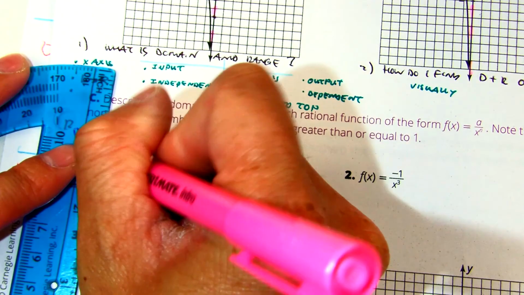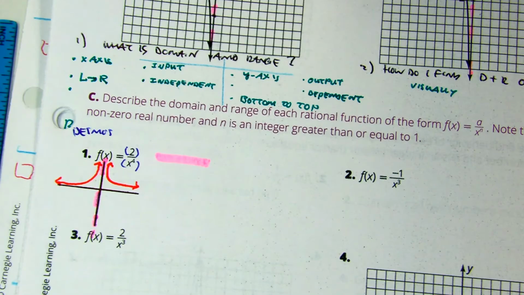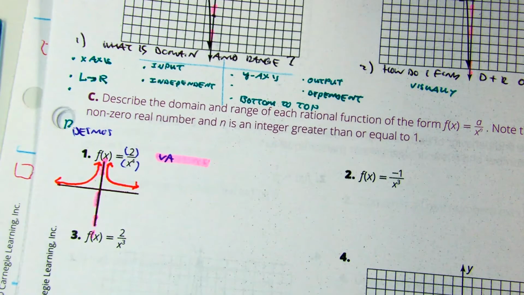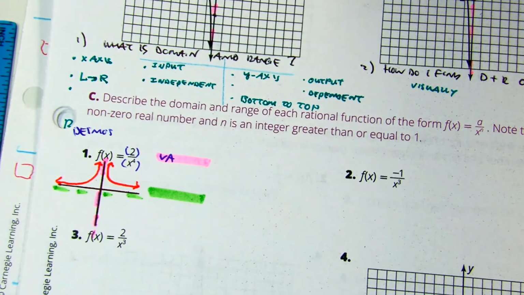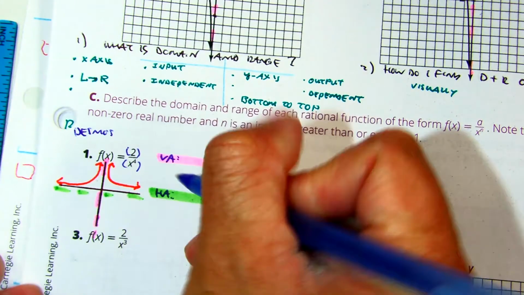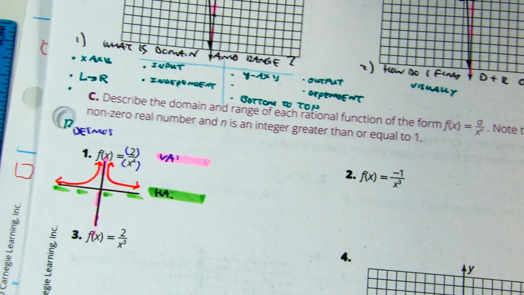Partner B, tell partner A: what's the equation of that pink asymptote? Brian, go ahead and pick one.